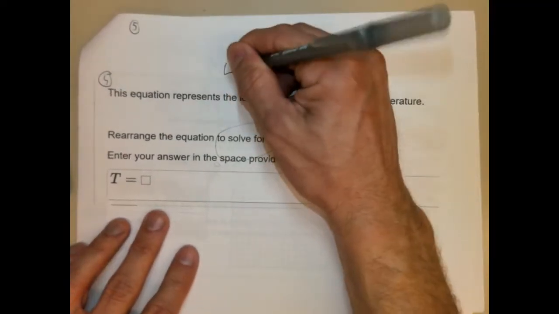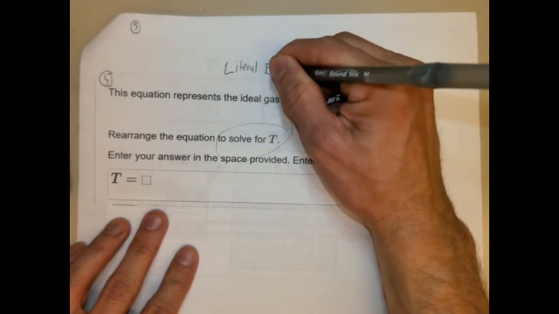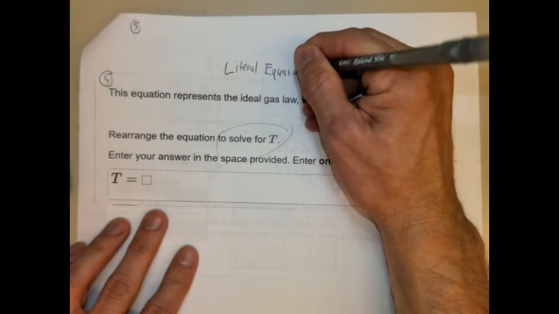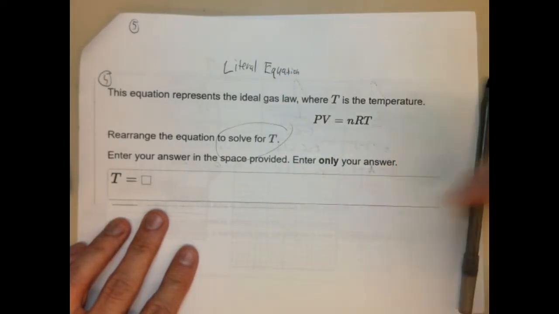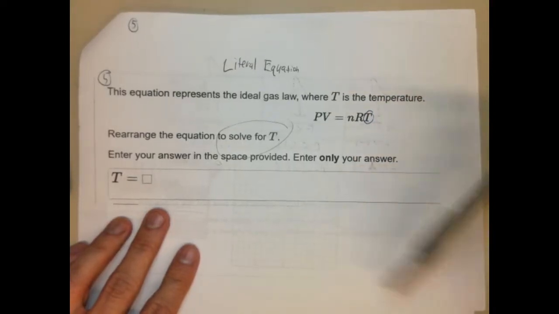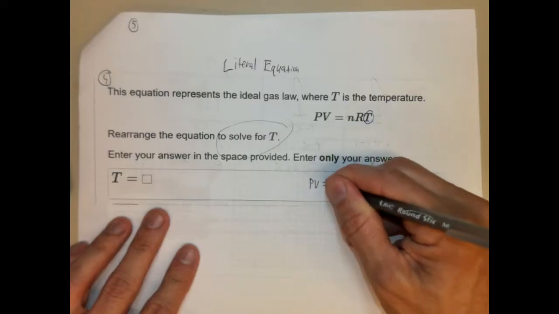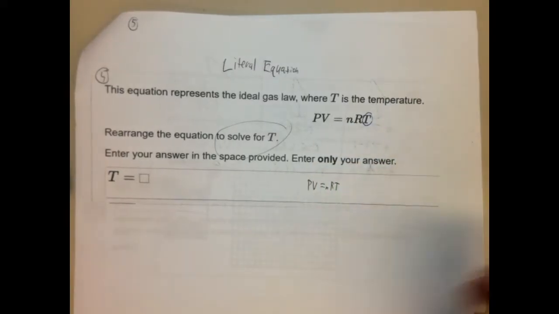And this is an example of a literal equation. For those of you who remember that in algebra, it's typically an equation we associate with multiple variables. So we're just trying to get T by itself. We're trying to isolate the T. So I'm going to rewrite that right here. PV equals nRT. All right, so T is what we call our target variable.